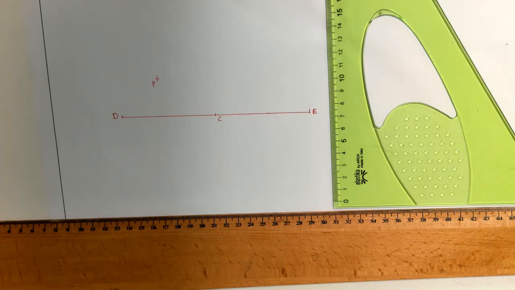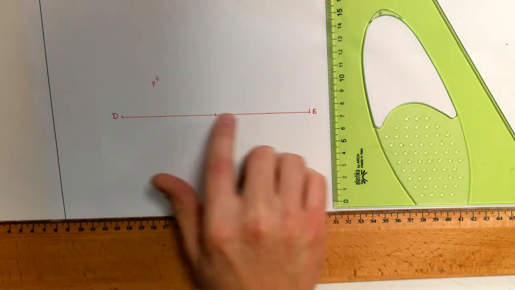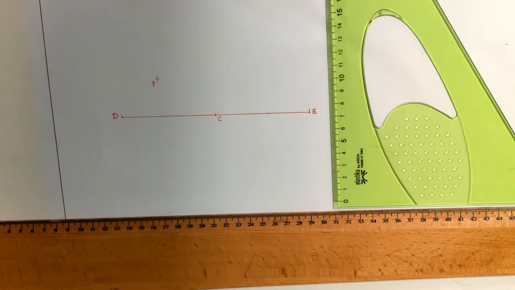Okay, so what we're trying to do here is find the ellipse with the major axis given and a point on the ellipse. So we're not given the minor axis, we're not given the focal points, we're given the major axis and one point on the actual ellipse itself.